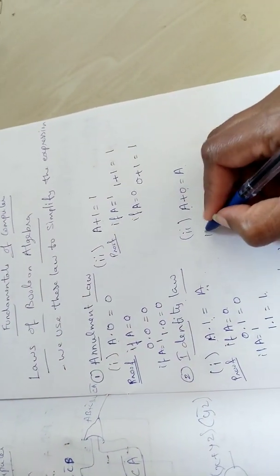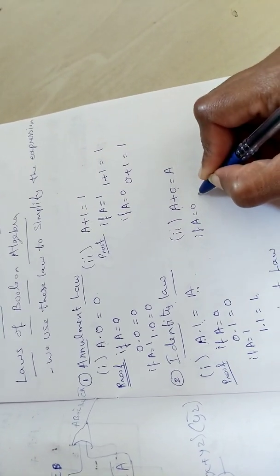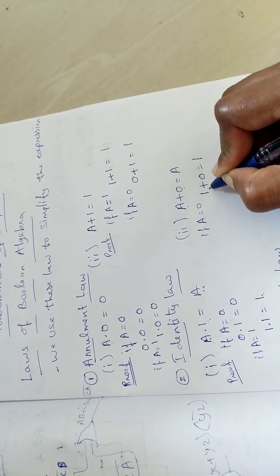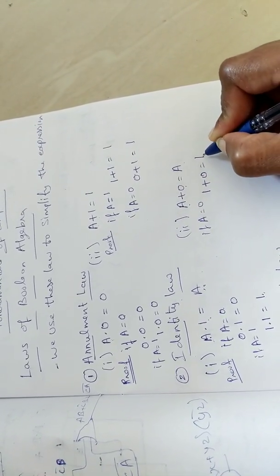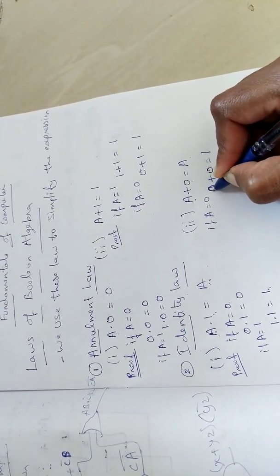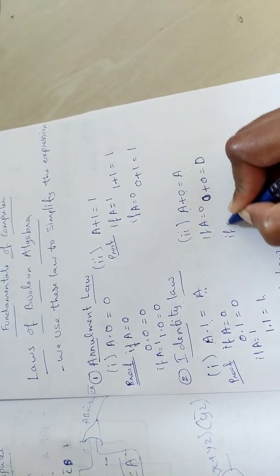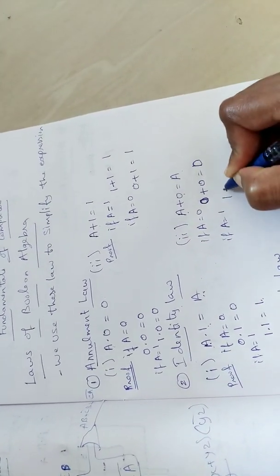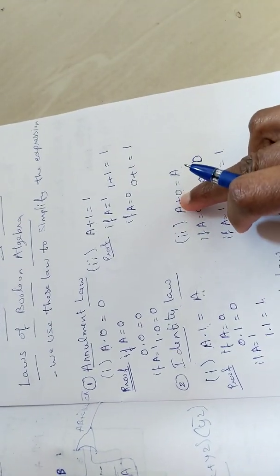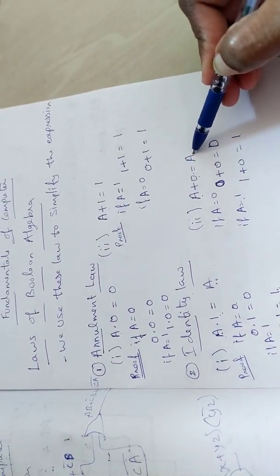Come to the OR part. If a is equal to 0 and the situation is a plus 0, what am I getting? Sorry, I made it a 1 here. So 0 plus 0 is equal to 0, which is nothing but your a. Next, if a is equal to 1, under the situation a plus 0 is equal to 1, which is nothing but my a again. So whatever I do, if I OR with my 0, I'm getting the same a, which is called an identity.